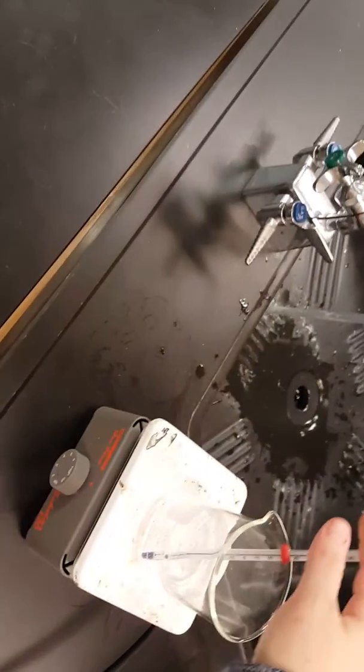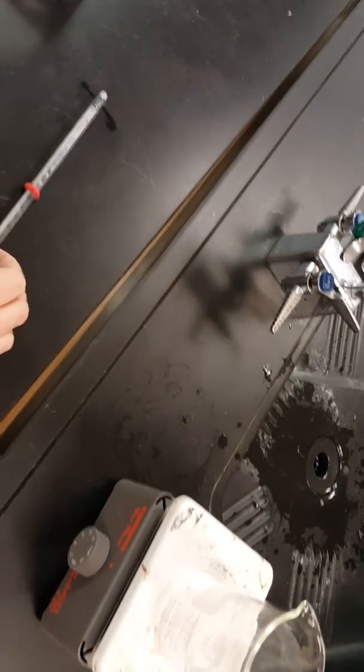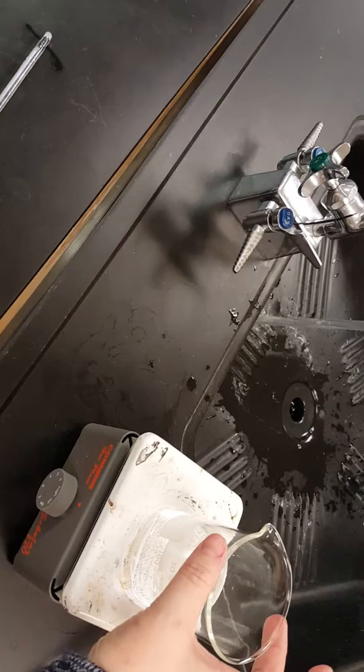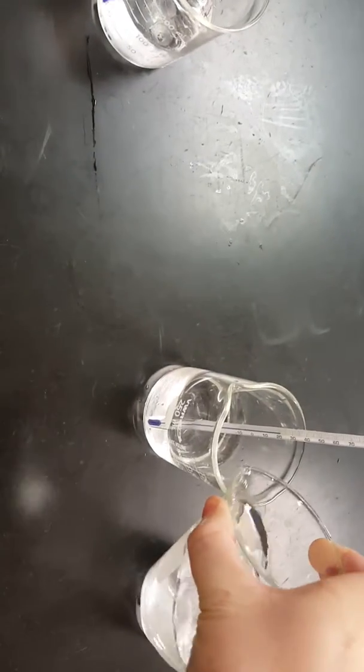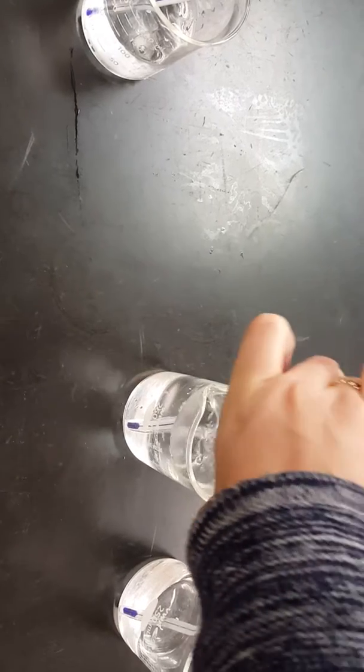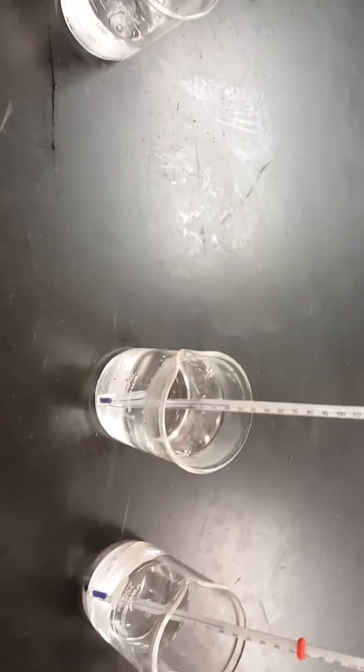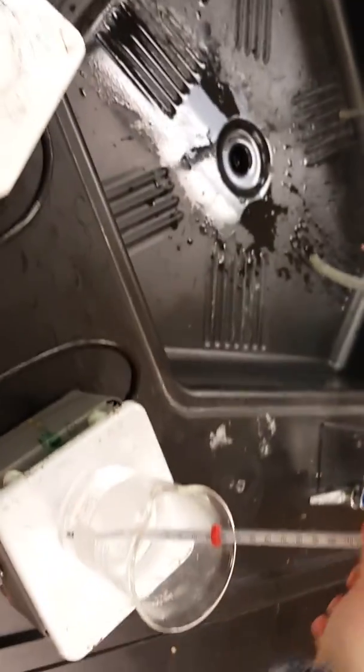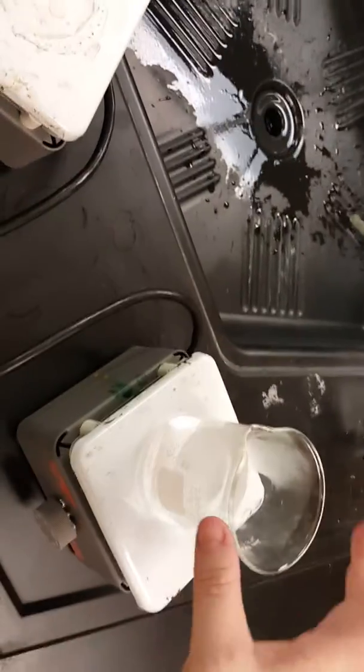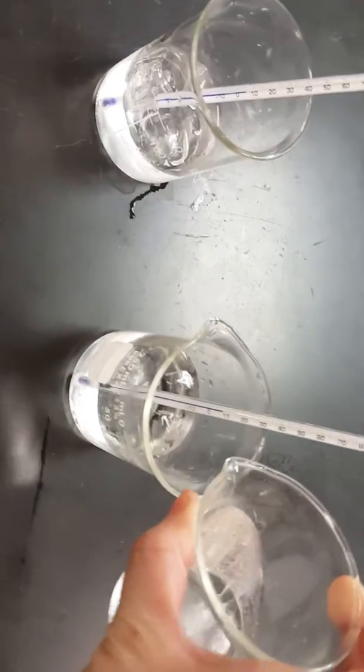Okay, so we have the hot beaker being mixed into room temperature water. And now we're going to have hot into ice. So get the other hot one. And we're going to mix it to ice.